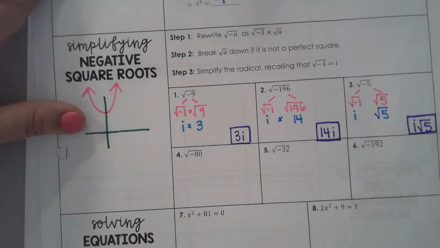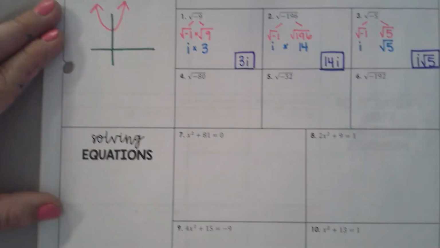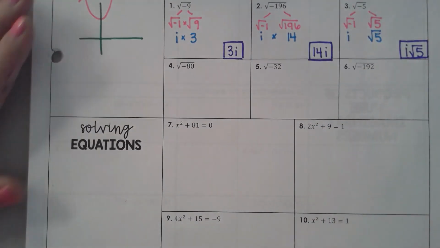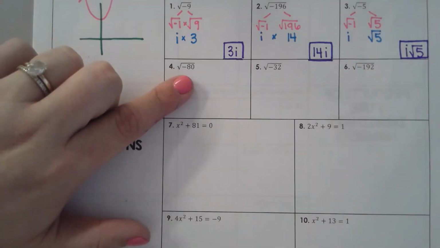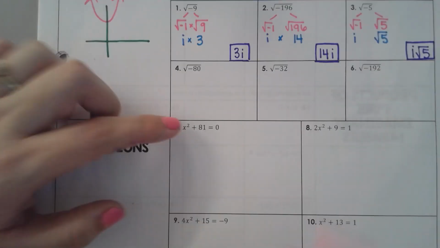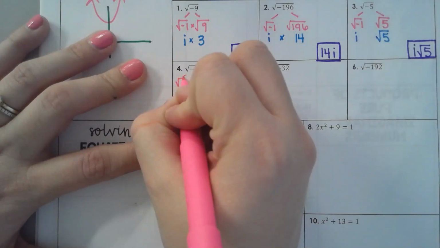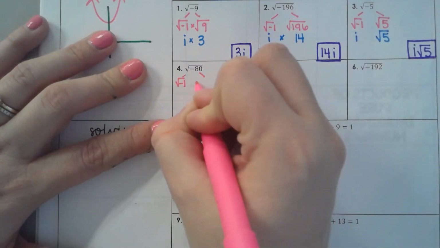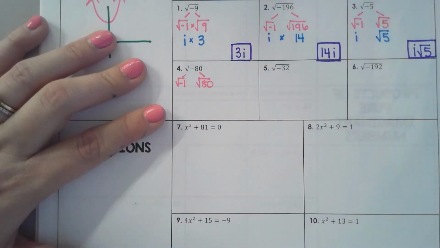Are there any questions? Okay. Let's go down to number 4. I have the square root of negative 80. So I'm going to take out my negative 1, which leaves me with 80.